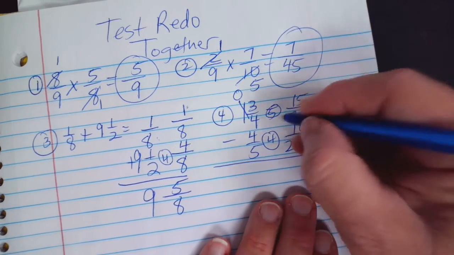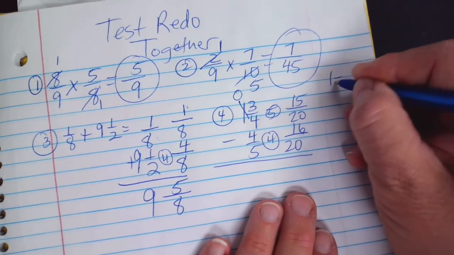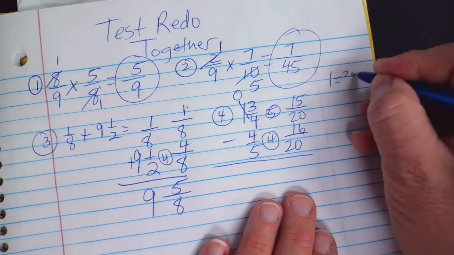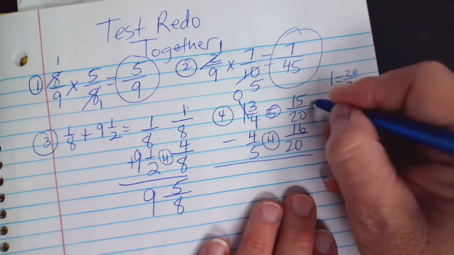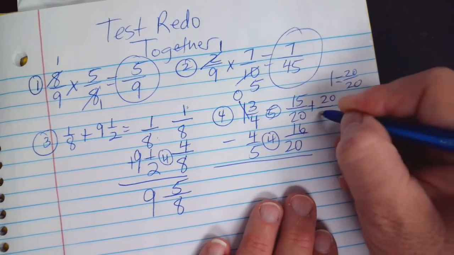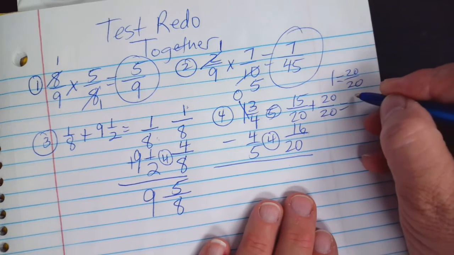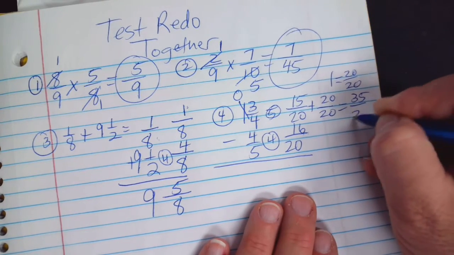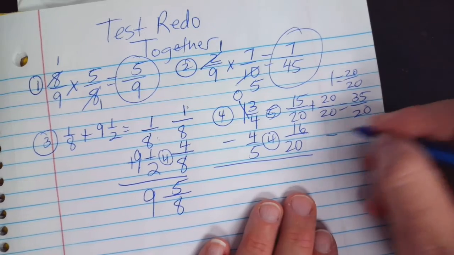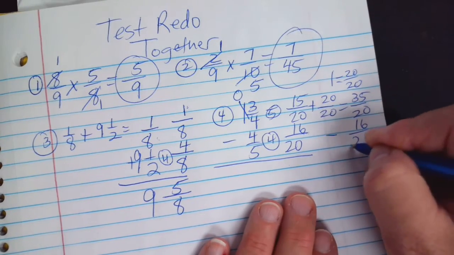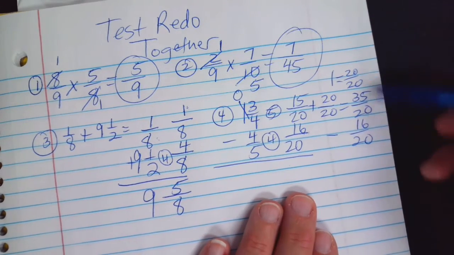My 1 needs to be in 20ths, so I know that 1 equals 20 over 20. So I'm going to add that 20 over 20 to what I have. So that would be 35 over 20 minus 16 over 20. So there you go. You see what we have there.